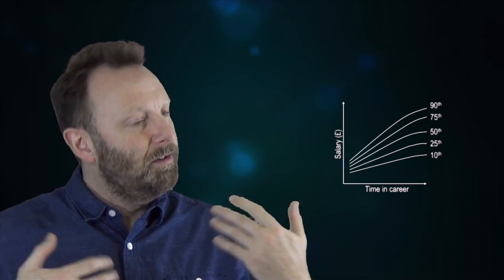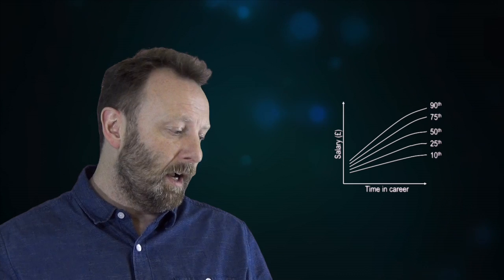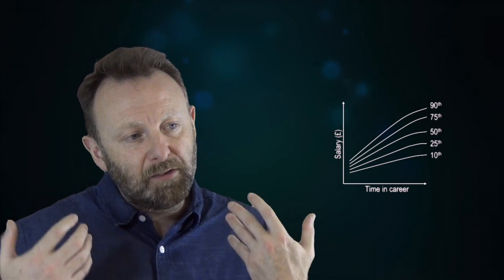So somebody who's in quite a skilled position, a very skilled engineer, say, will be able to command quite an attractive rate of pay even at the early stages of their career, but as they are really well established, have a very good track record, they become extremely valuable in the marketplace.